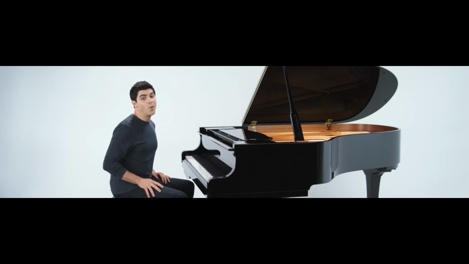And remember, you can always figure out whether a chord is major or minor by looking at the interval between the root and the third of the chord. 2 whole steps for major and a step and a half for minor.